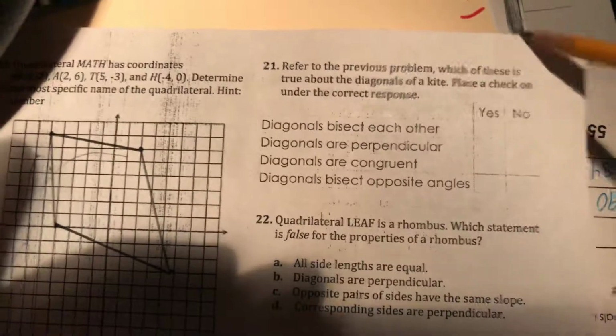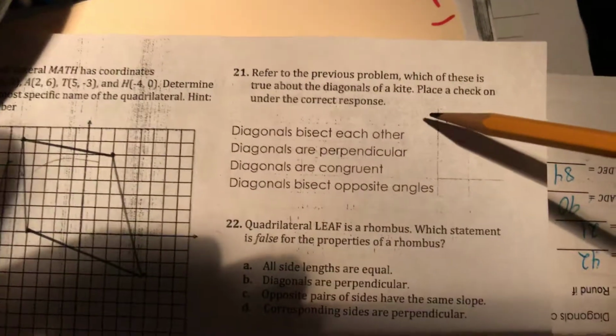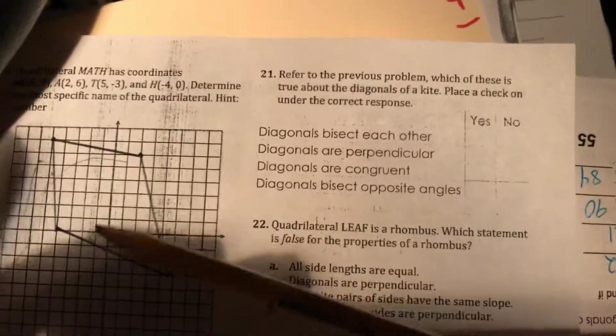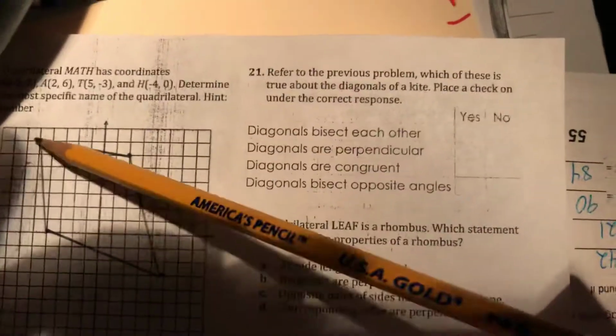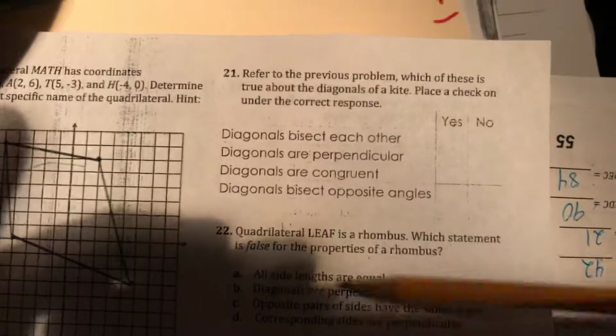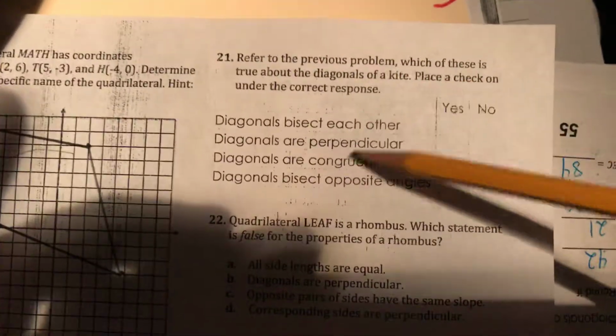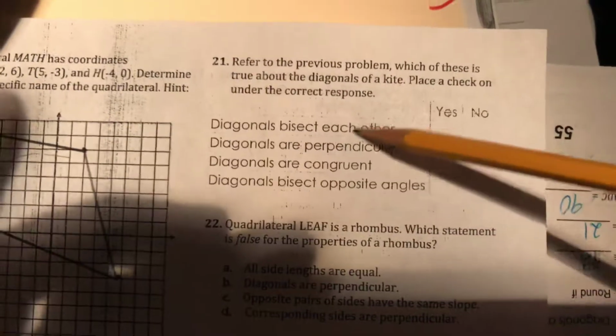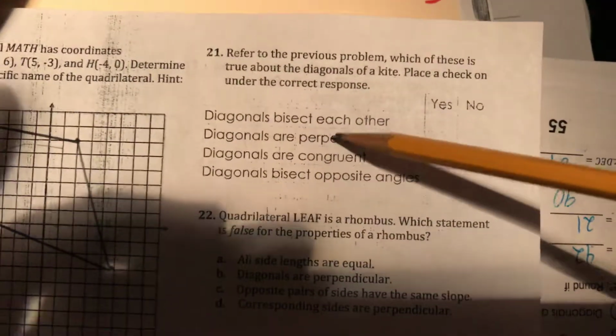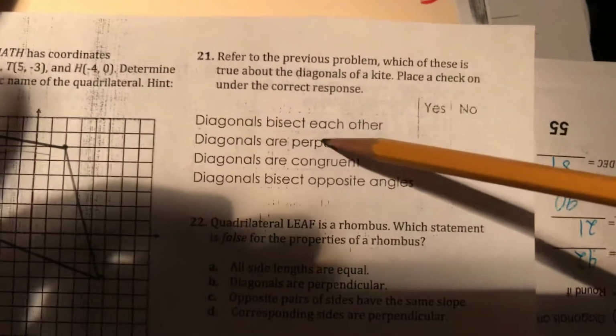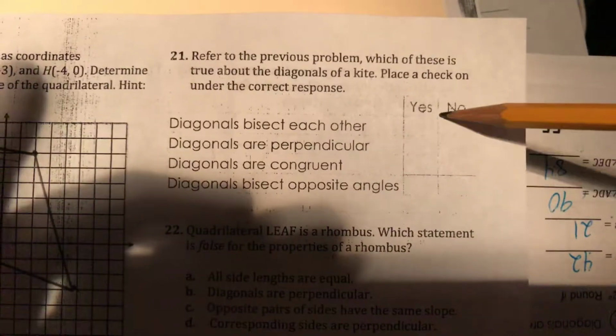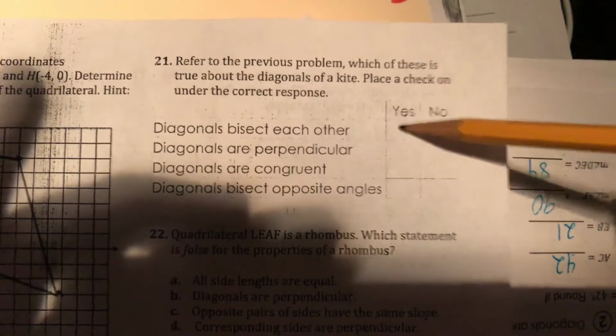So that's 20 for 21. Referring to the previous problem, which of these is true about the diagonals of a kite? Well, that tells the answer right there, what kind of figure it is. So what's true about the diagonals? If you want to draw the diagonals in, just remember what kind of angles a kite makes. You might want to refer to the notes from 5.3. Diagonals make a certain kind of angles, and those kind of angles mean that those lines are what? Really these two are the ones to choose from. It's actually, you're going to check, it could be more than one.